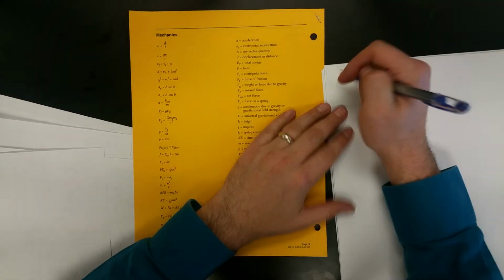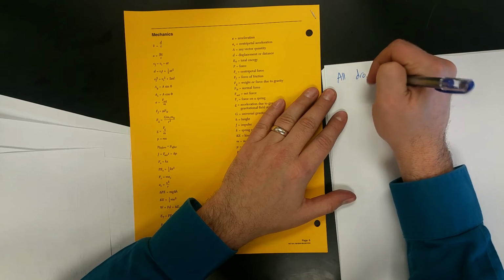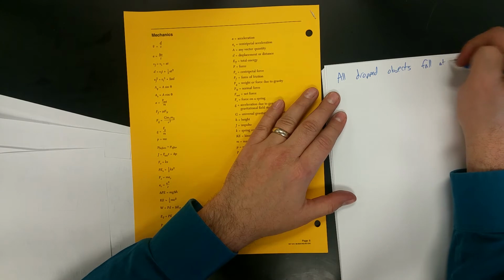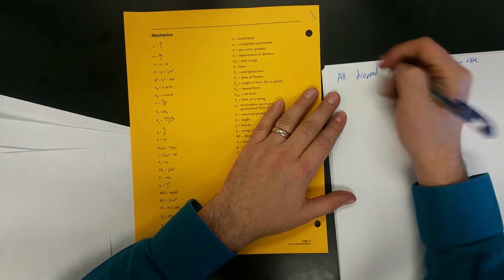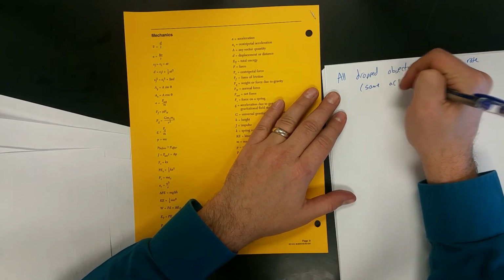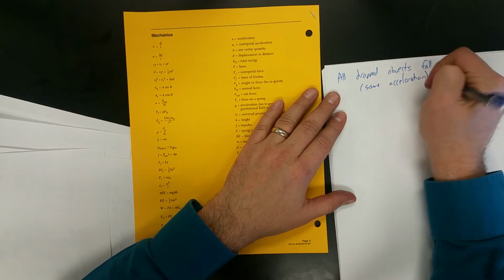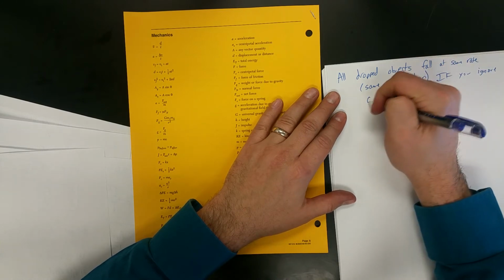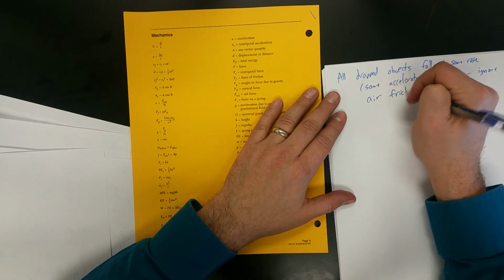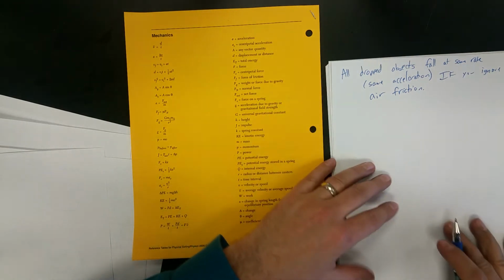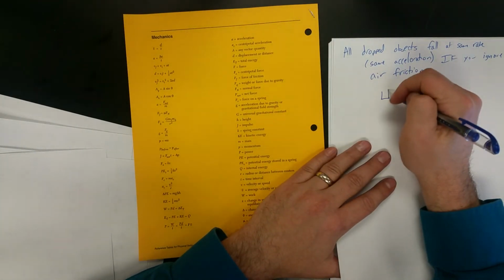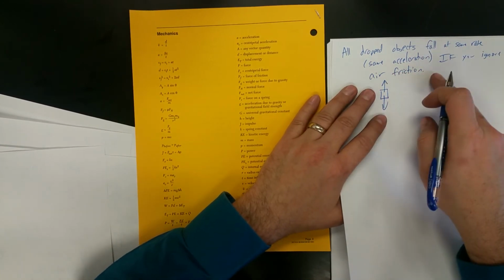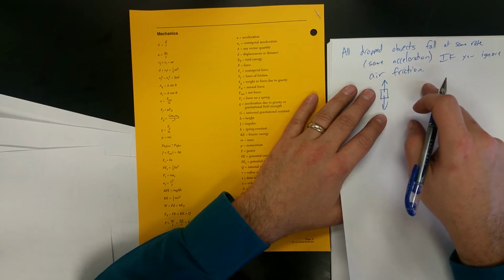So getting into projectiles, all dropped objects fall at the same rate, which is to say the same acceleration. And there's an if: you ignore air resistance, or it's often called air friction. Similar to friction, but it's got a different kind of mathematical properties to it, let's just say. Because air friction or air resistance increases as you speed up, whereas regular friction does not.